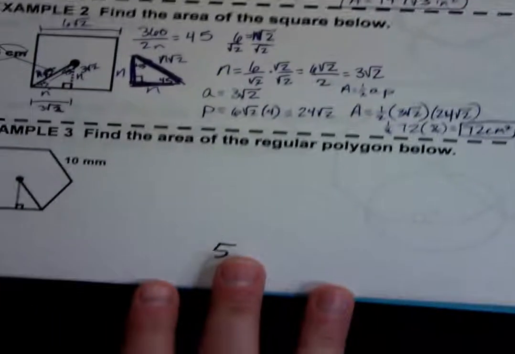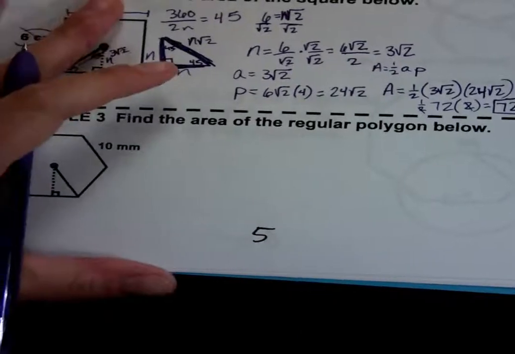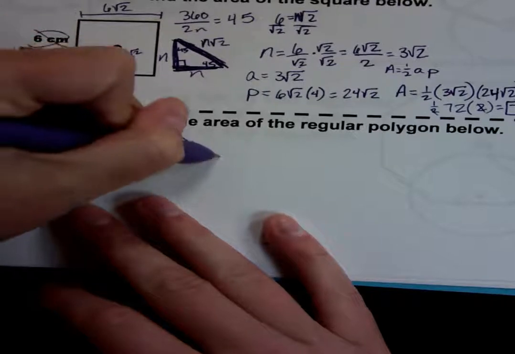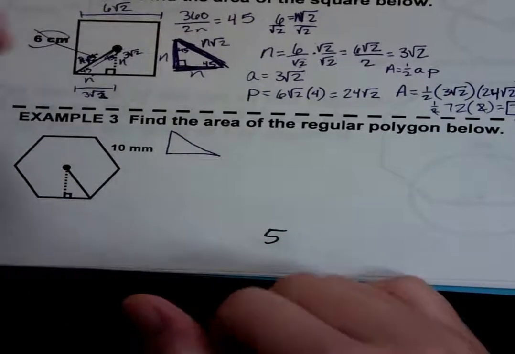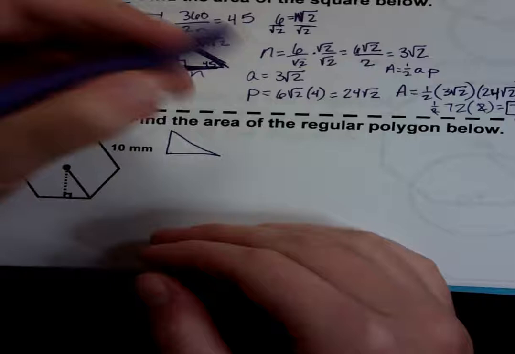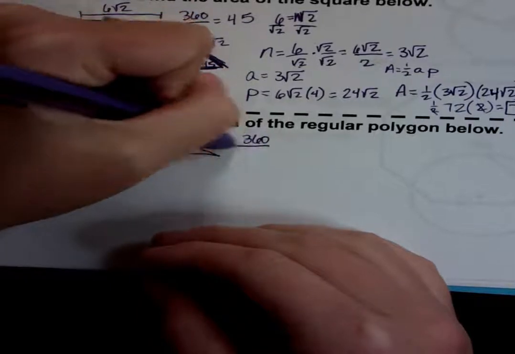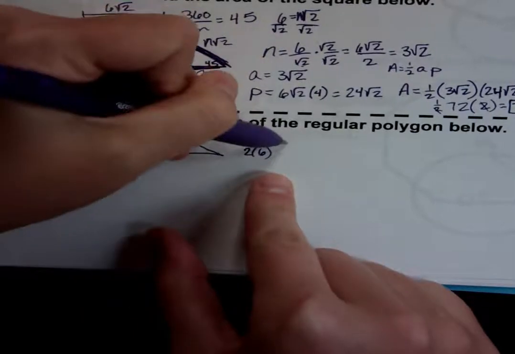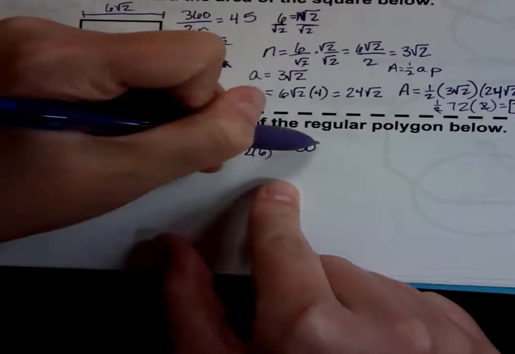Let's move on. Example 3. This is the last type of special right triangle one you will use. So if you notice, our central angle has been 60, it's been 45. This one is going to be 30, and I'll show you why it's 30. So it's 360 divided by 2 times the number of sides.